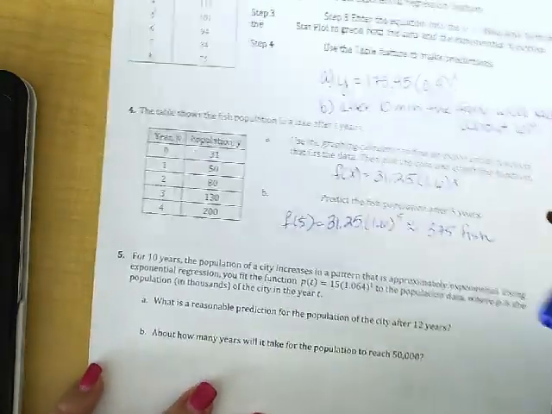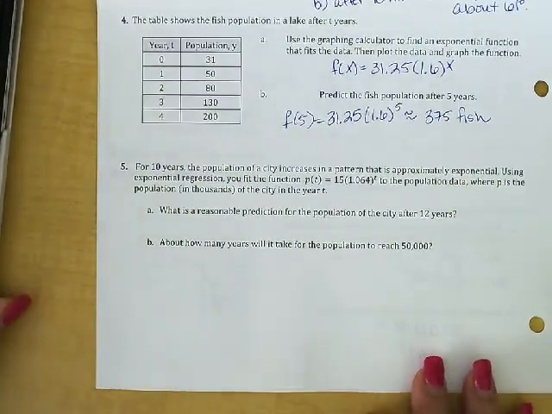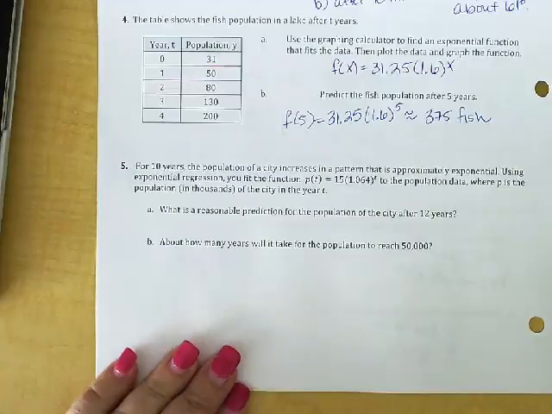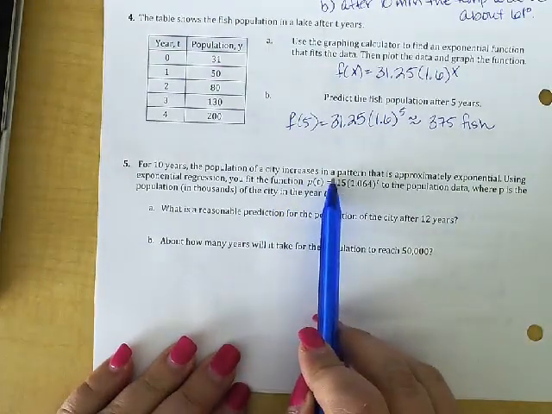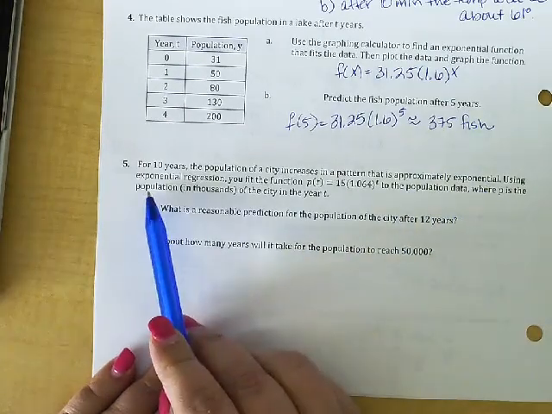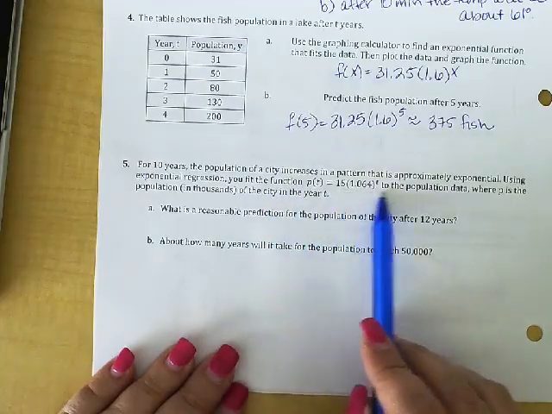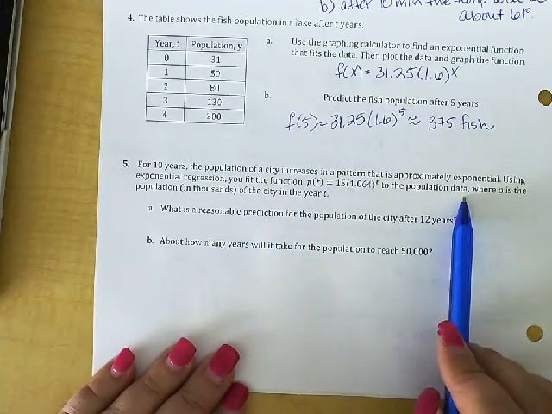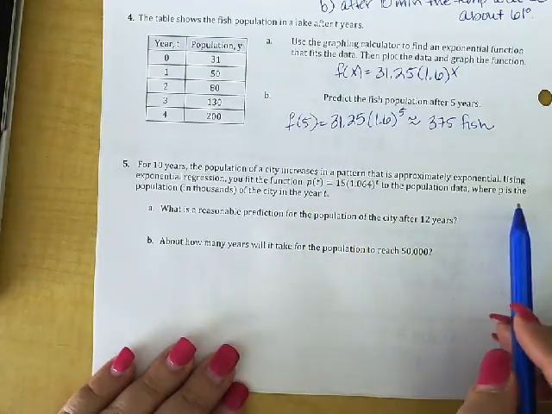Let's finish off with one last word problem, and then we've got a few practice problems on the other page that you guys can do and bring back to class. So for 10 years, the population of a city increases in a pattern that is approximately exponential. Using exponential regression, you fit the function right here to the population data. So they actually have done the regression for you here, okay?